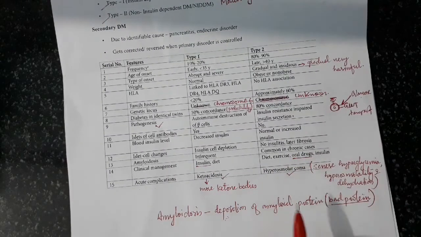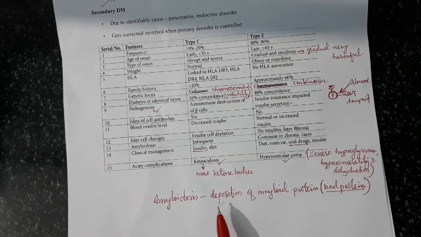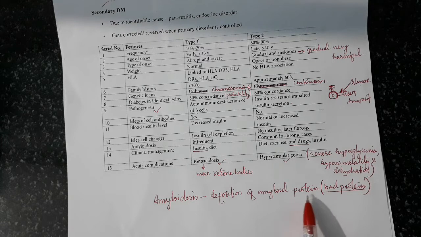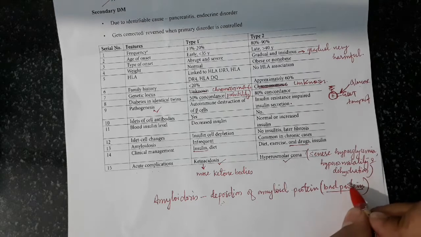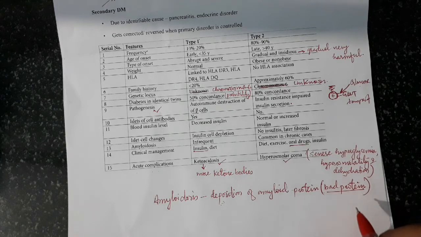What is amyloidosis? Amyloidosis is nothing but the deposition of amyloid proteins. Amyloid protein is also called a bad protein, whose structure is changed and the function is also changed. So that is called amyloidosis.